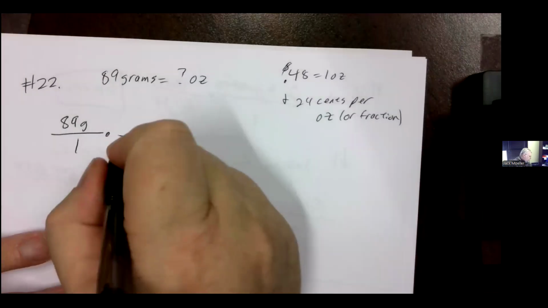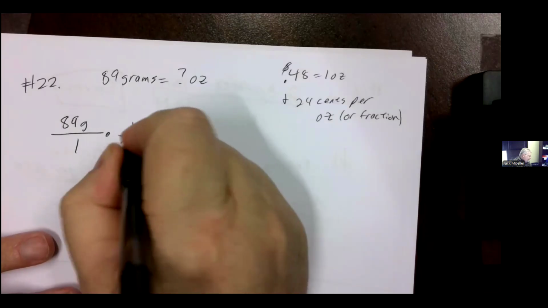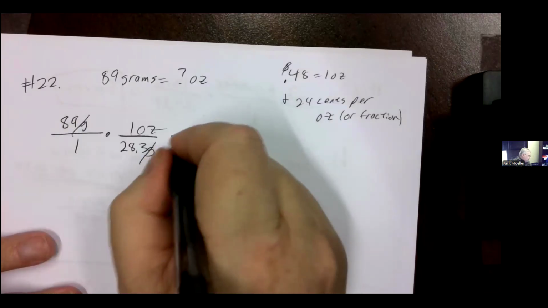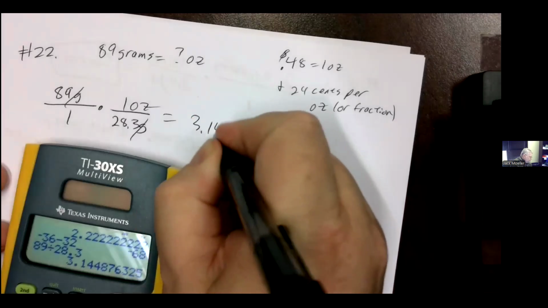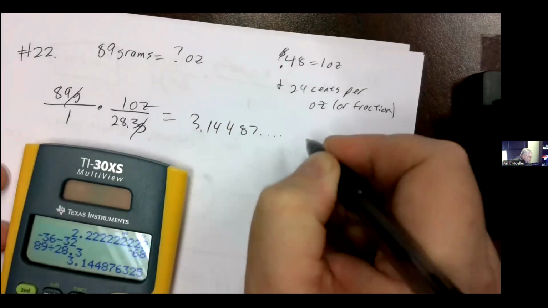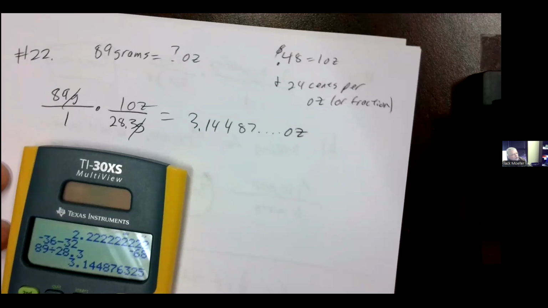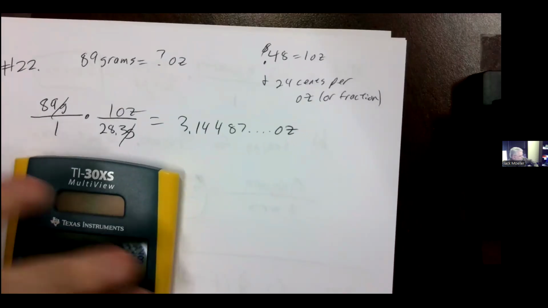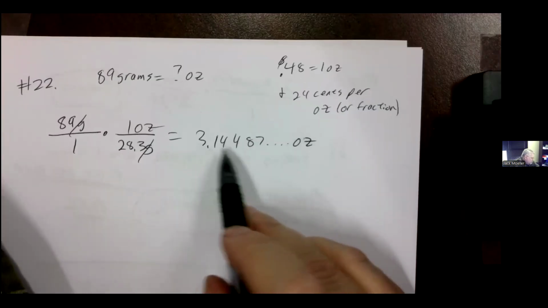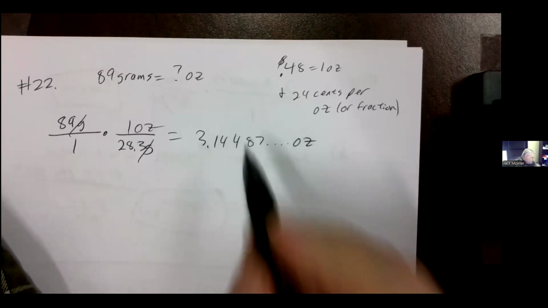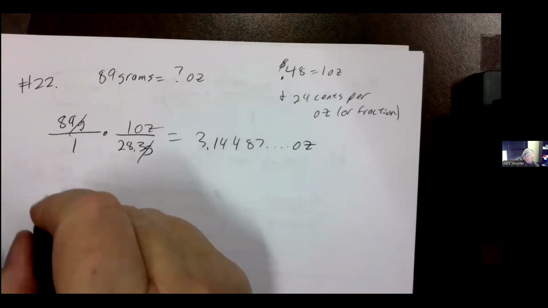So to get rid of grams, we need grams on the bottom. The grams cancel. So 89 divided by 28.3 is 3.14487 and so on ounces. Okay, so do we need to round? Well, remember, if we were stopping with how many ounces, yes, we would round. But here's the key: we need the cost.